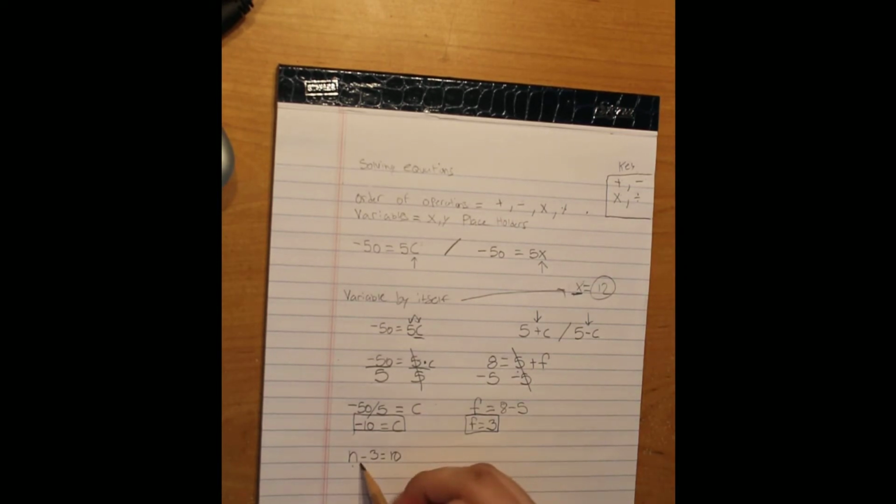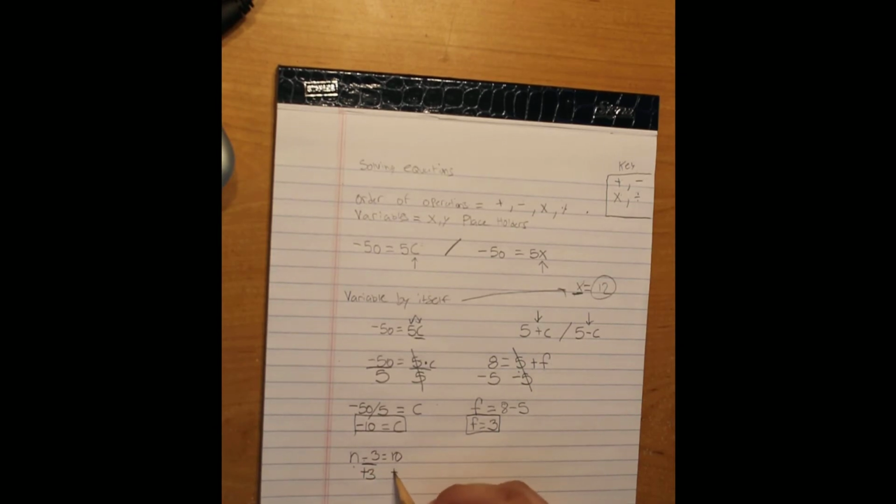So that means we need to move this negative 3. So, minus 3, we're going to do the opposite. Add 3.